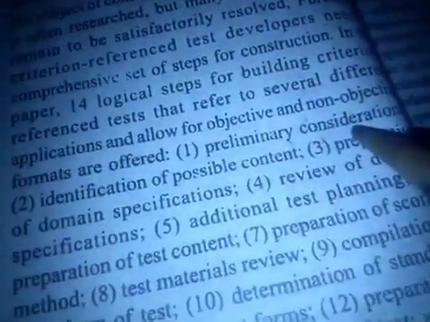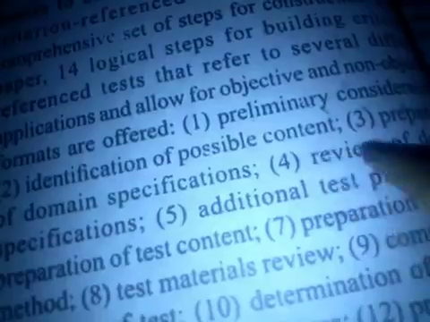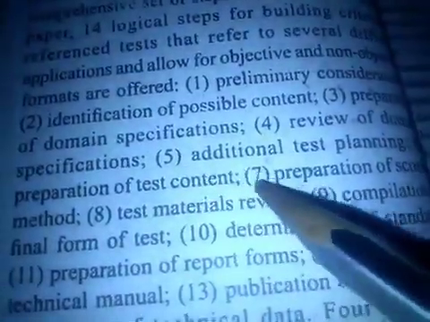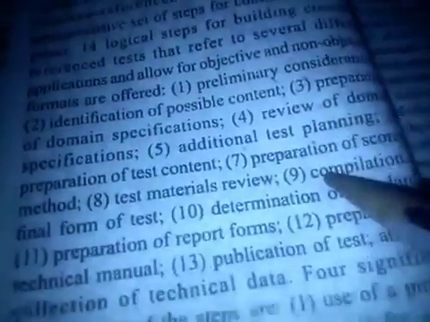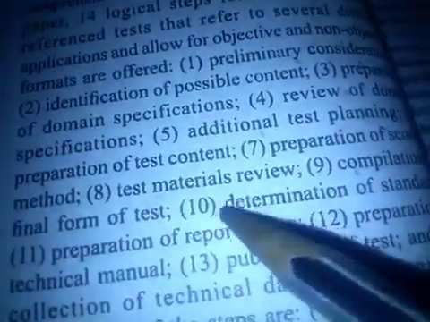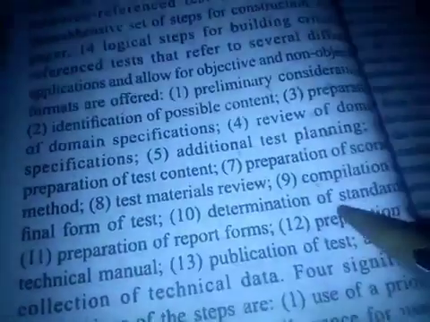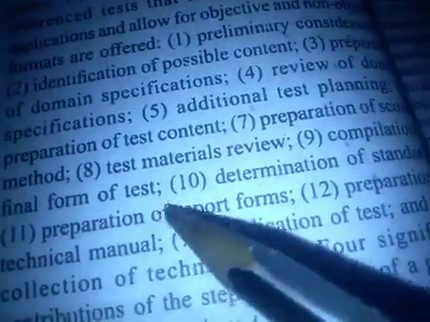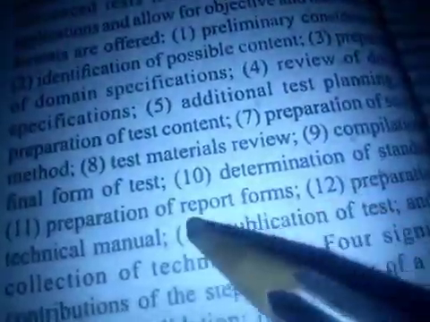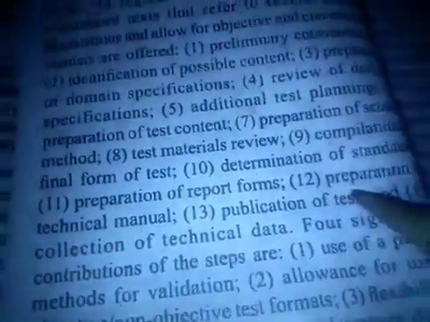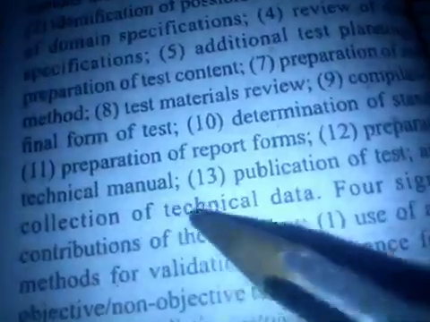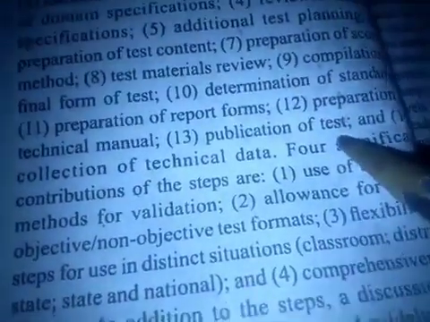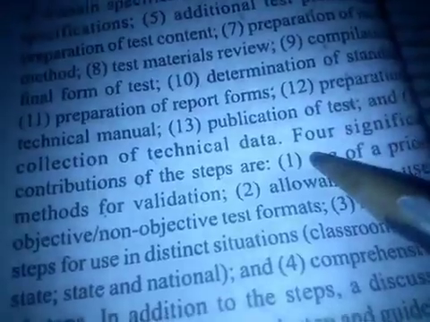Preliminary consideration, identification of possible content, preparation of domain specifications, a review of domain specifications, additional test planning, preparation of test content, preparation of scoring method, test material review, compilation of final form of test, determination of standards, preparation of report forms, preparation of technical manual, publication of test, and collection of technical data.